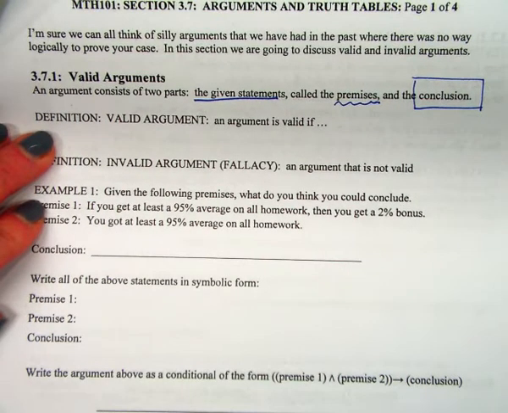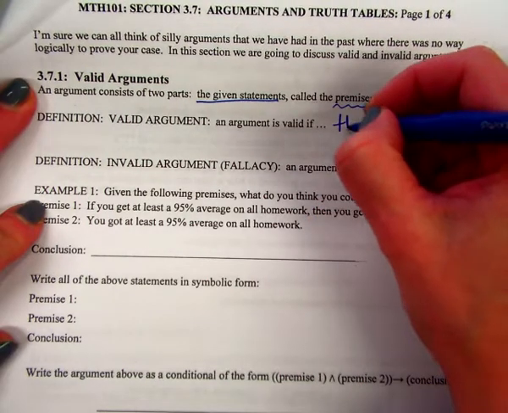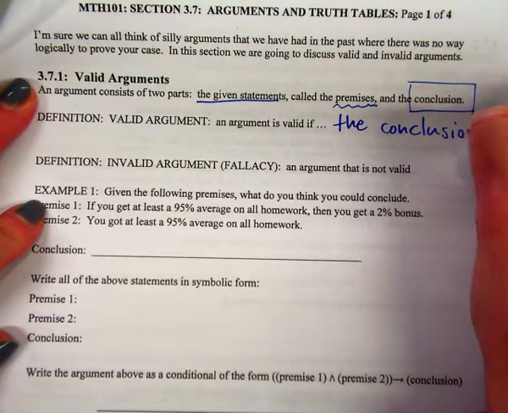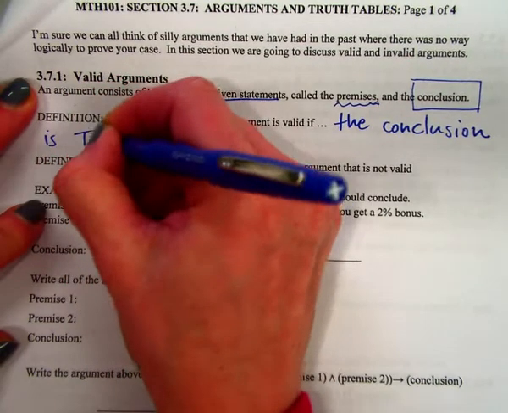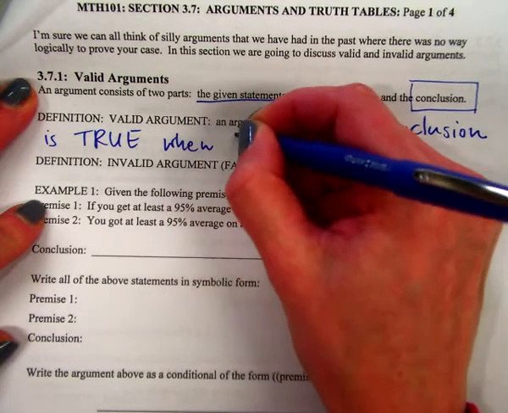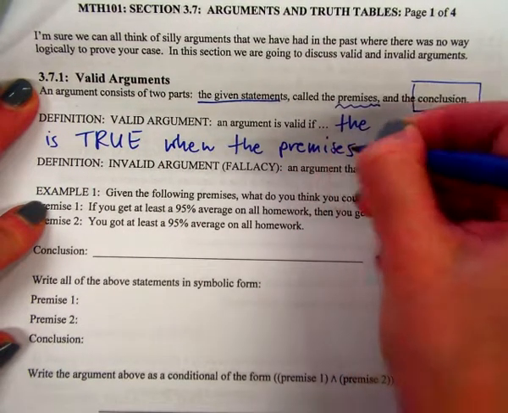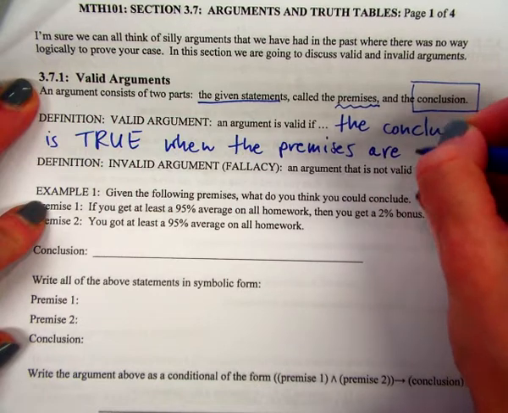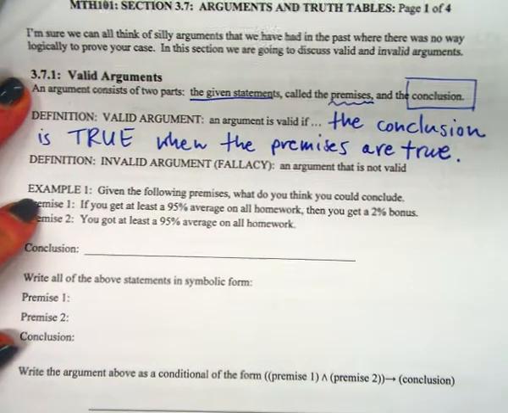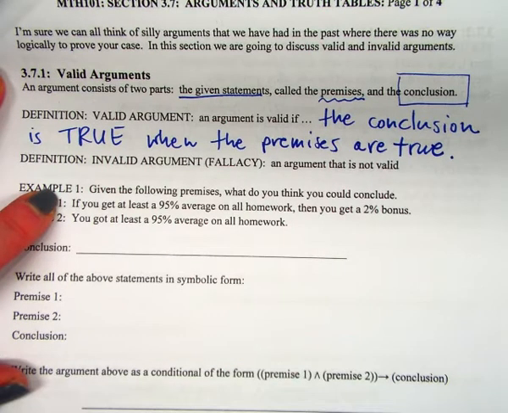So a valid argument is valid when the conclusion is true when the premises are true. Because if the premises are not true, when they didn't happen, when they didn't take place, the whole argument is invalid.